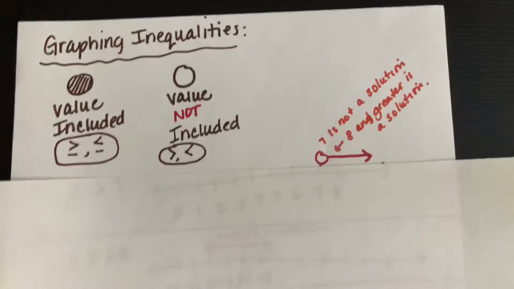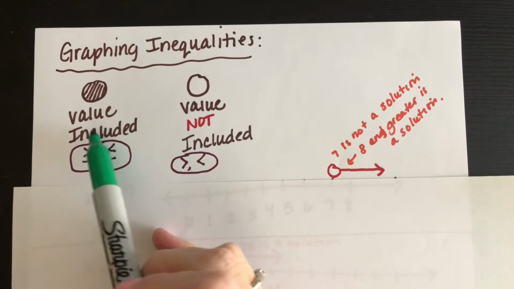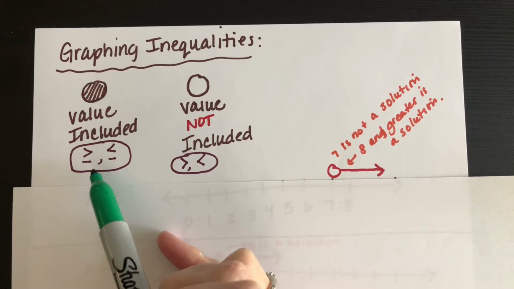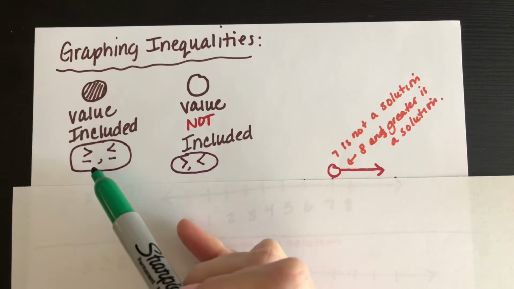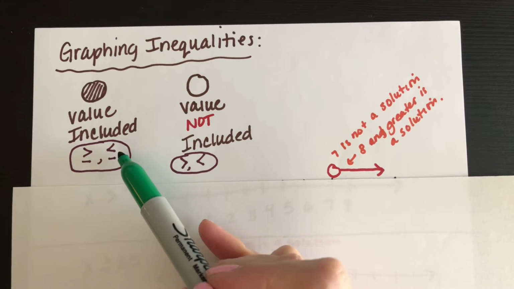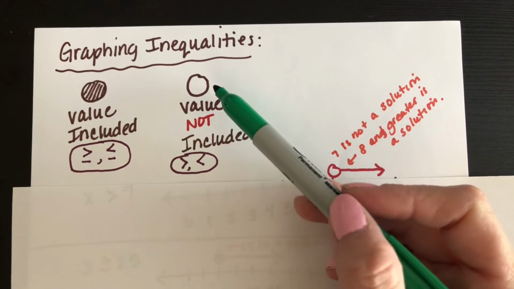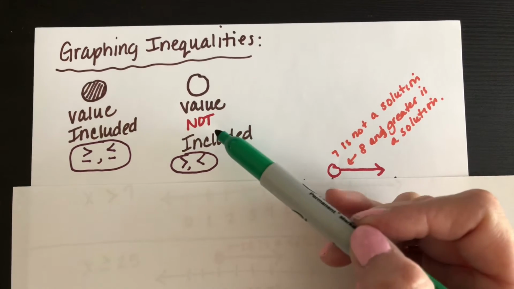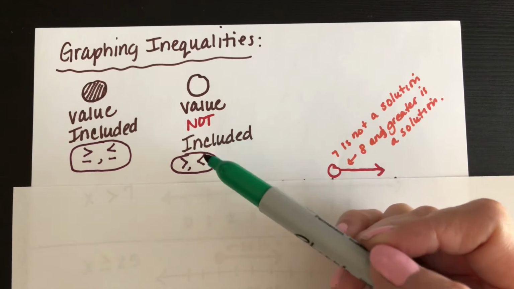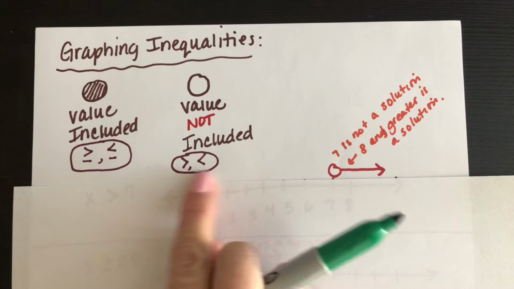So when we are graphing inequalities, again, if it's shaded, it's going to include the value that you see on the number line, because it's greater than or equal to, or less than or equal to. If the value is not shaded, it is not included, such as with a greater than or less than.